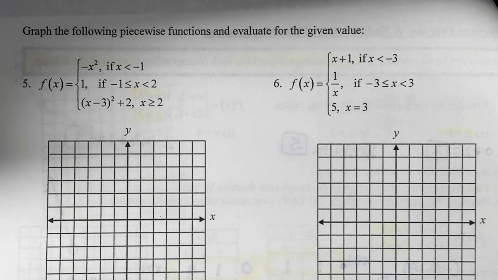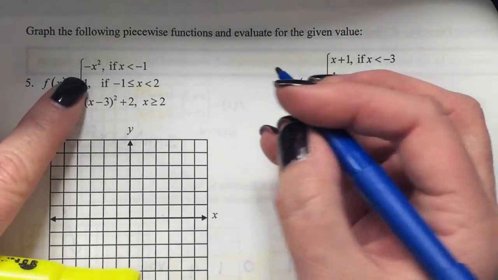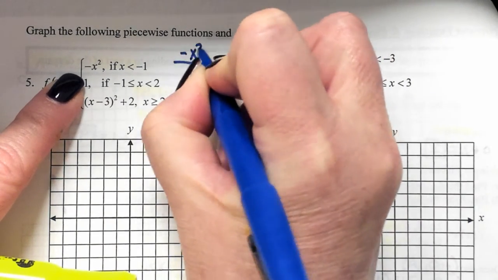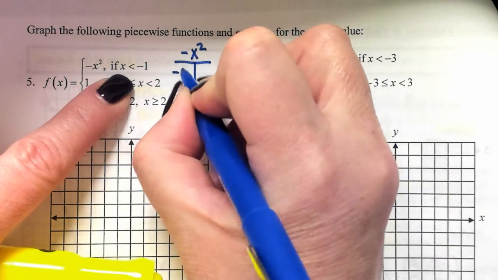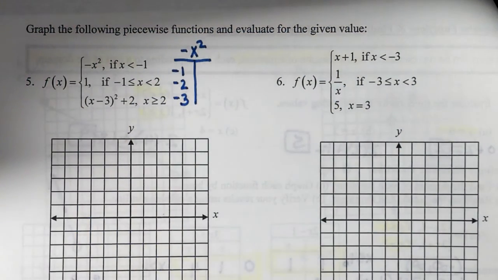You put your tables together. All right, so in this particular case, let's take a look at negative x squared. Again, the domain for negative x squared is less than negative 1, so I'm just going to fill in a couple values: negative 1, negative 2, negative 3. So just fill in a couple x values that are less than negative 1.